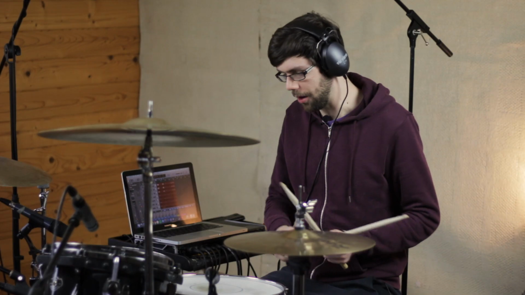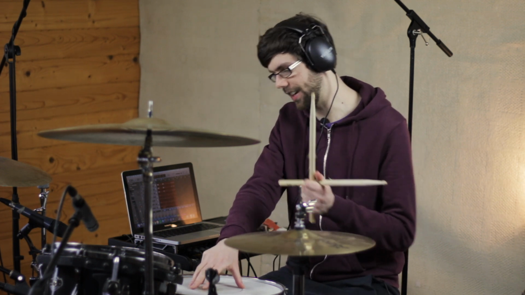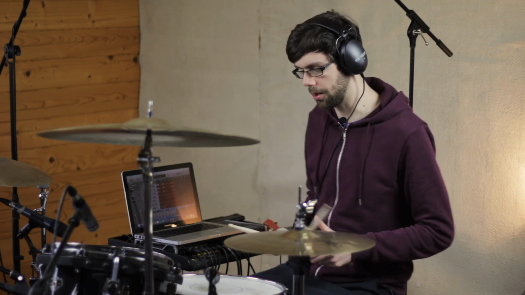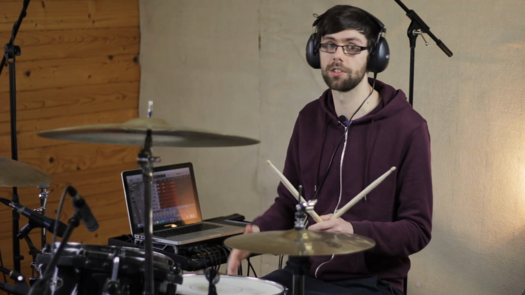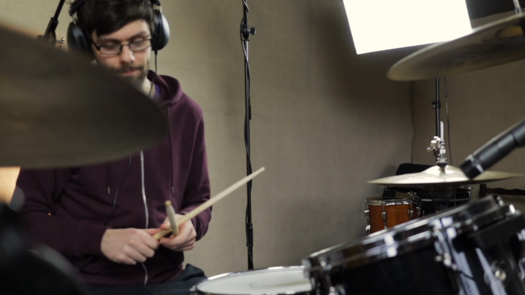Okay, so I want to explain a concept that really helps me get this feel on the kick drum, and that's singles and doubles. So I'm going to demonstrate with a straight groove, and then I'll show you how the footwork changes when I go to more of a swing feel.